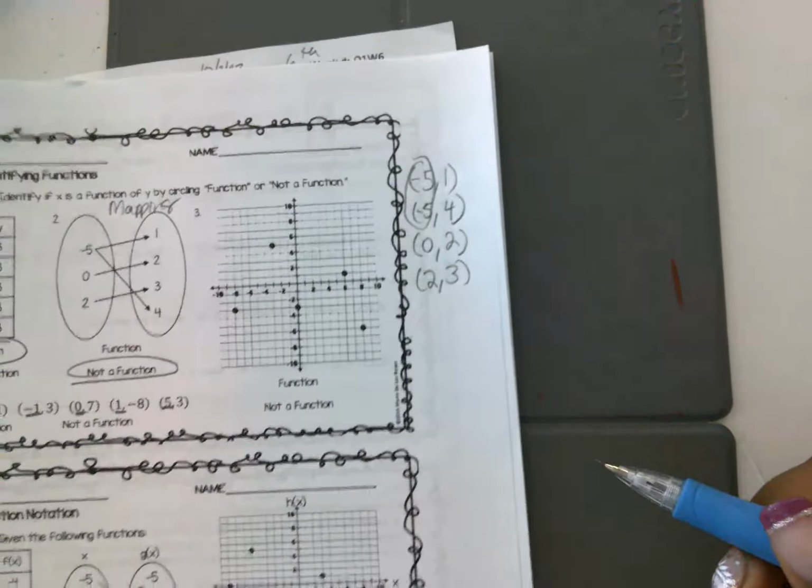I only see one -5. No, when we wrote the ordered pairs out, you see how there's 2 lines coming out of -5? Oh, I didn't see that. Okay, do you see it now? Yes. Okay. All right, so now let's look at number 3.